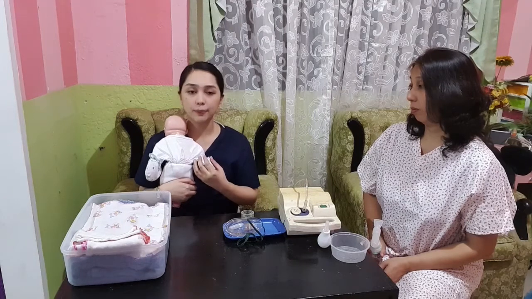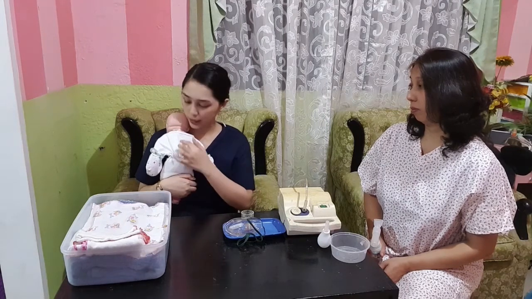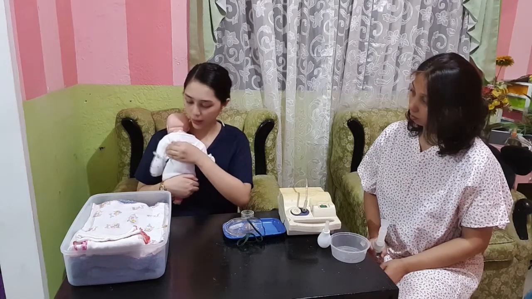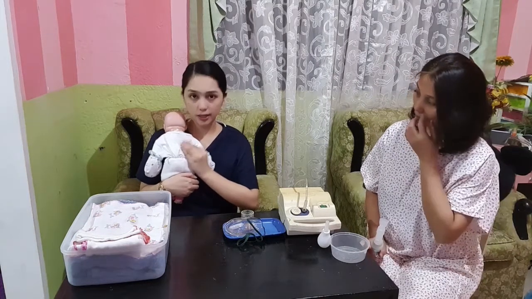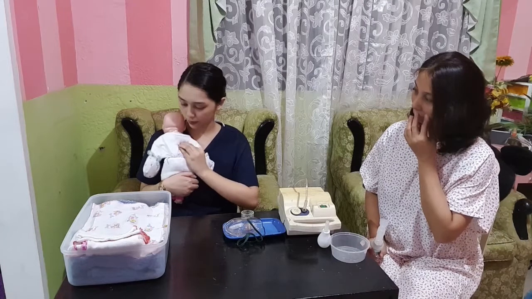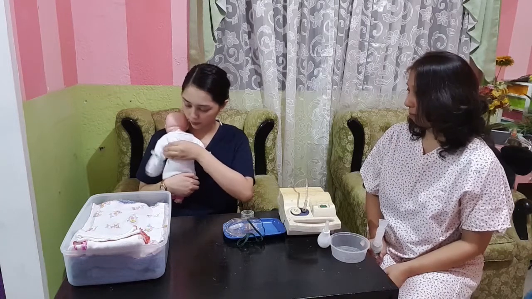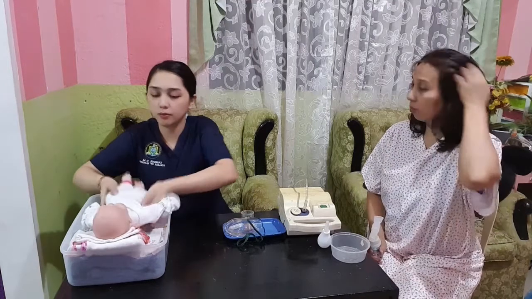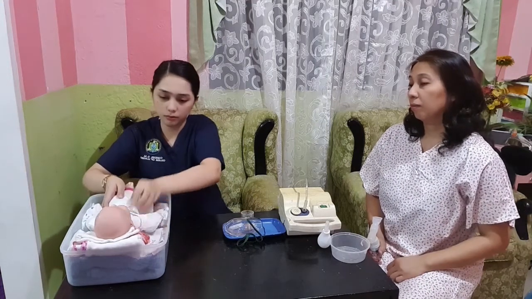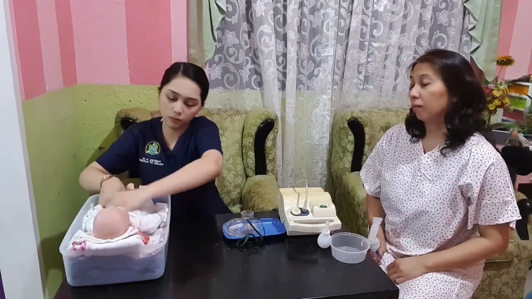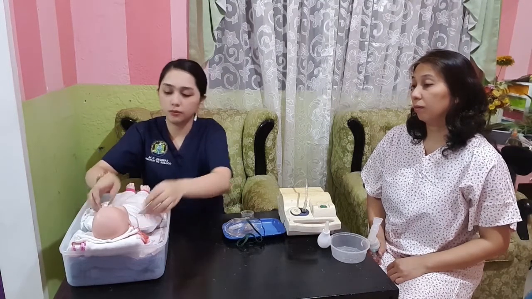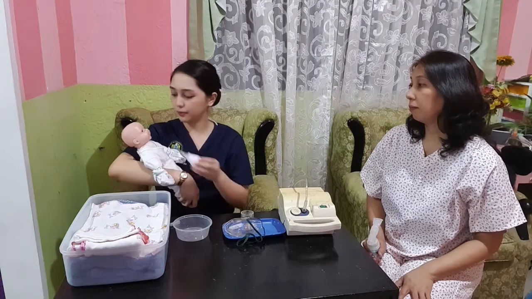So for the infant, when we do chest and back clapping, make sure not to hit the spinal cord of the baby. And then lightly tap the chest or back using my cupped hand. And then suction.